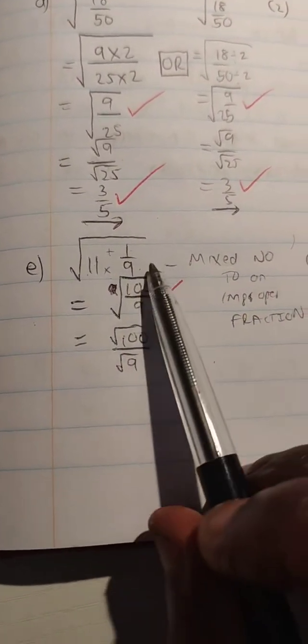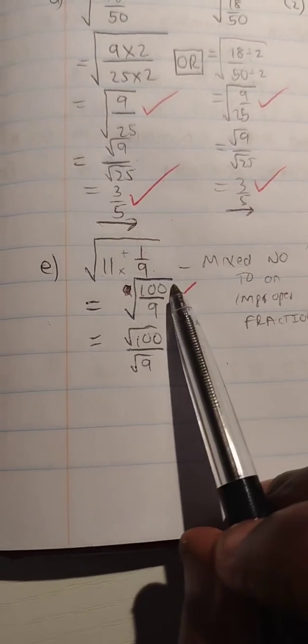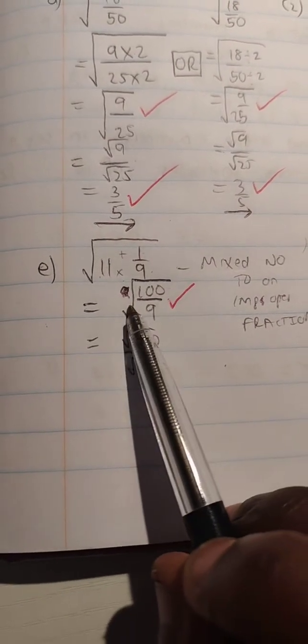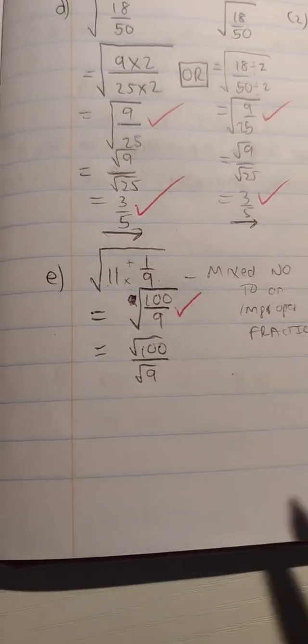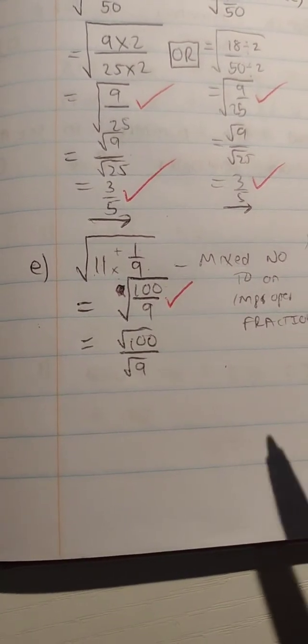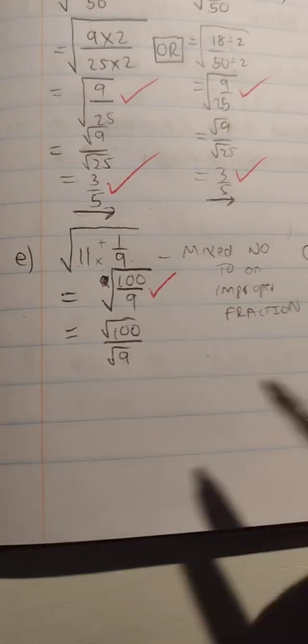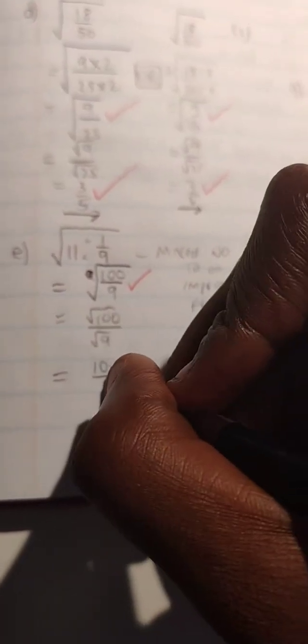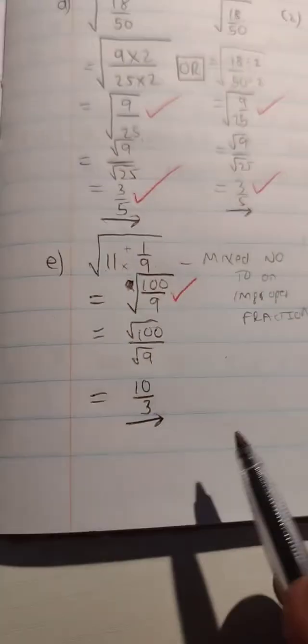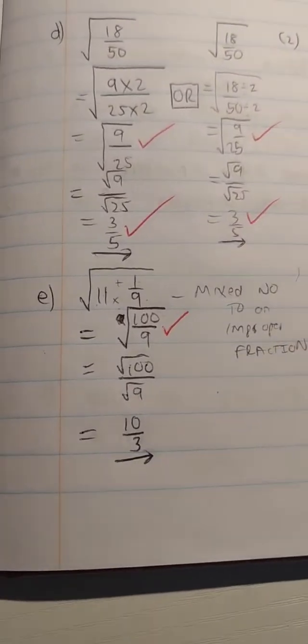You can split the fraction underneath the same root if the relationship is divide or multiply, but not when the relationship is addition and subtraction. So what is the square root of 100? It is 10. What is the square root of 9? It is 3. So the answer is 10 over 3.